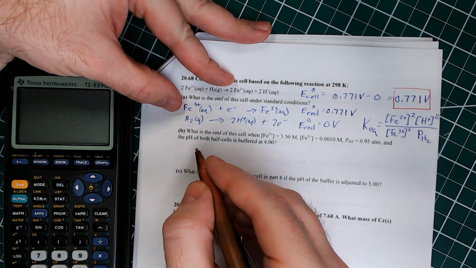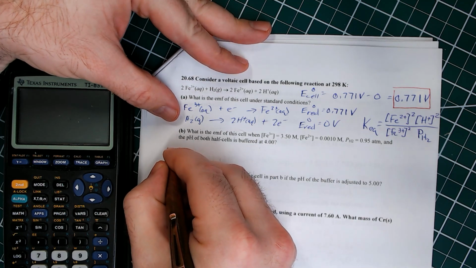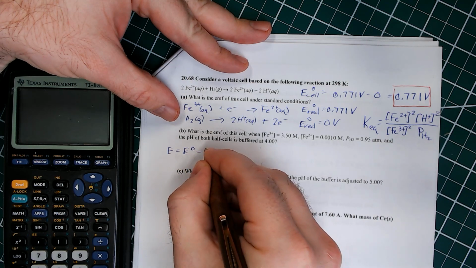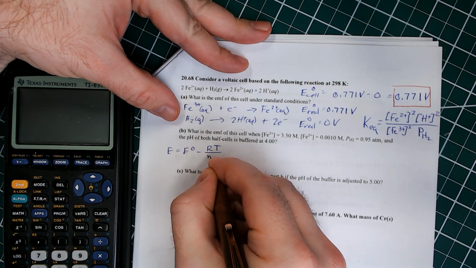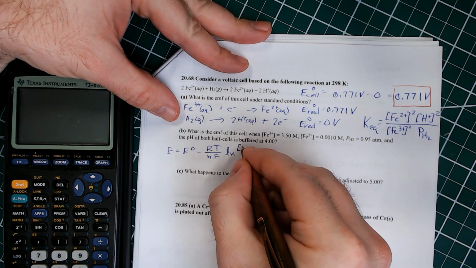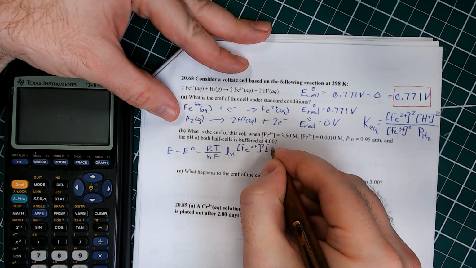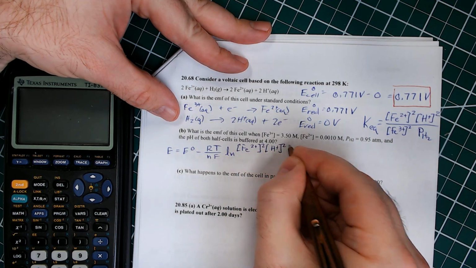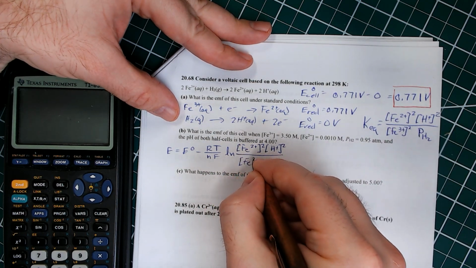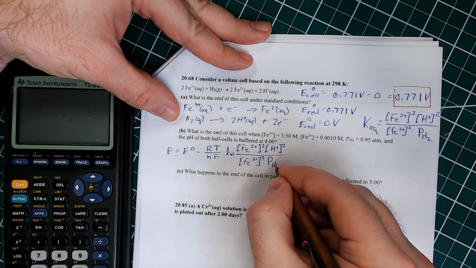So now we want to write out our Nernst equation here. So we'll have E is equal to E standard minus RT over NF natural log of the concentration of Fe2+ squared times the concentration of H+ squared, divided by the concentration of Fe3+ squared times the partial pressure of hydrogen.